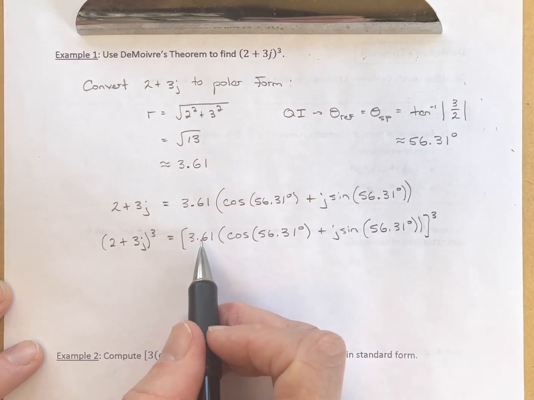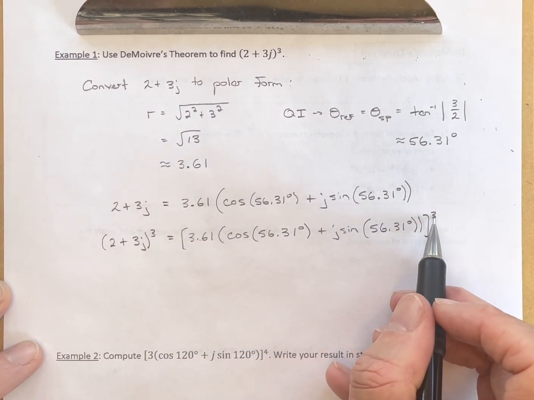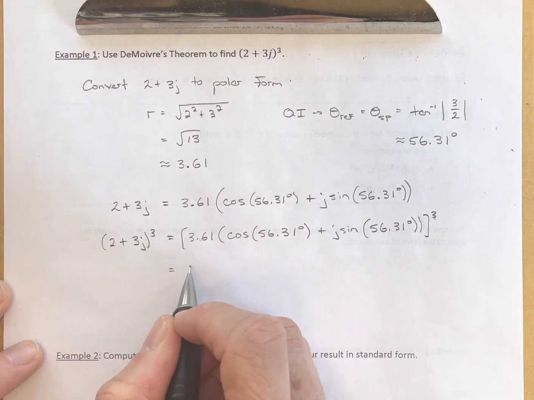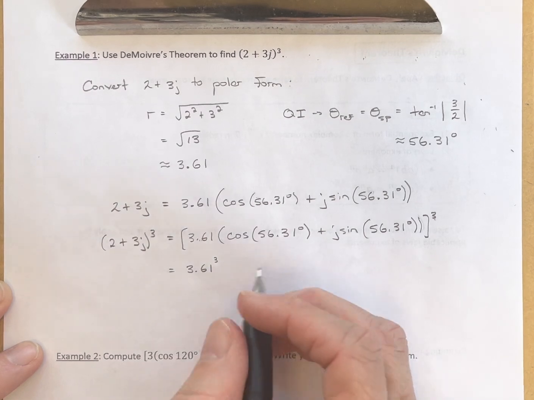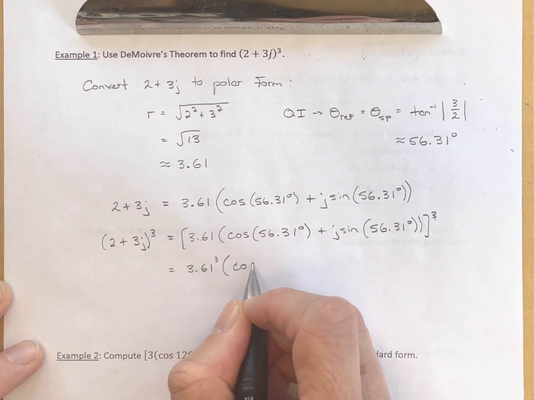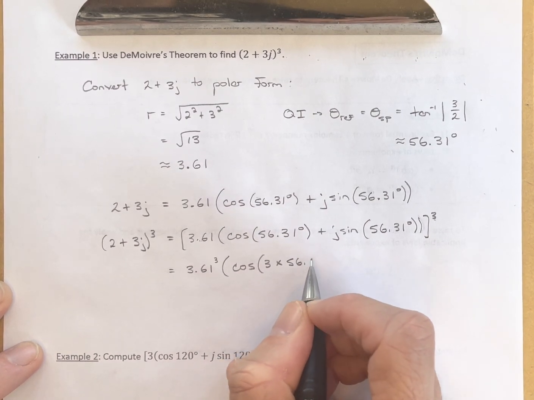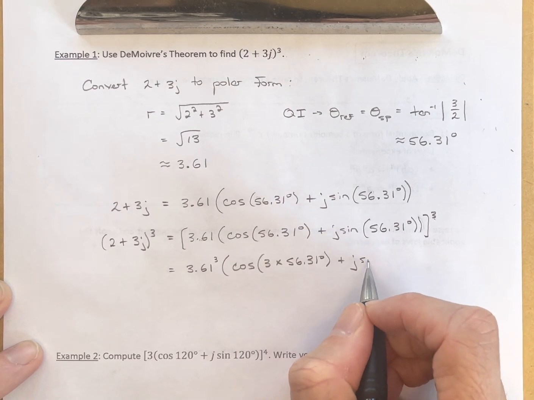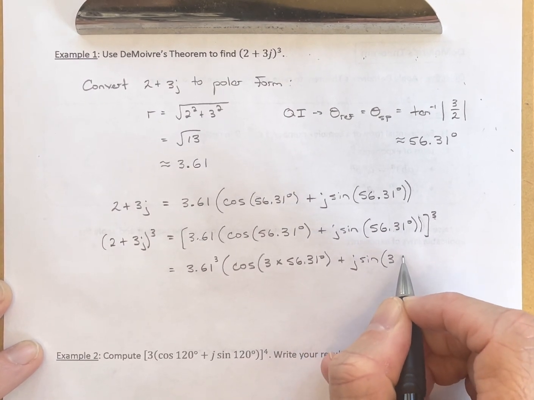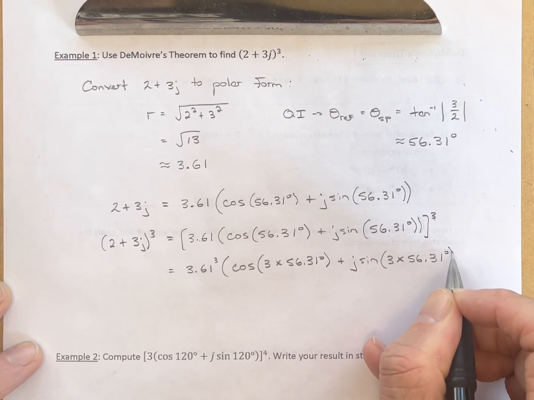And what do we know? Well, we're going to cube. We raise the r to the power, and we multiply the angle by the power. So this equals 3.61 cubed times the cosine of 3 times 56.31 degrees plus j sine of 3 times 56.31 degrees.